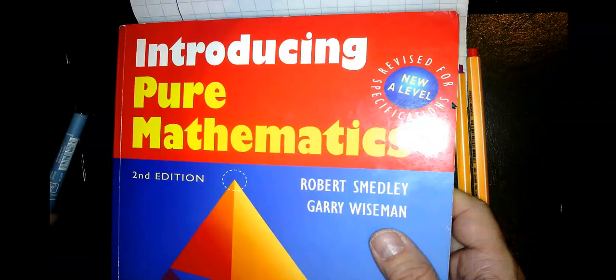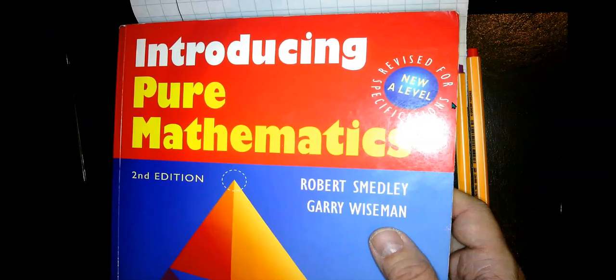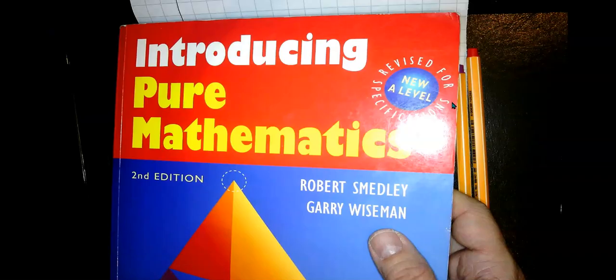This is not the same edition. I'm not sure, I probably have an older edition, but I will add that link also to the Moodle page.